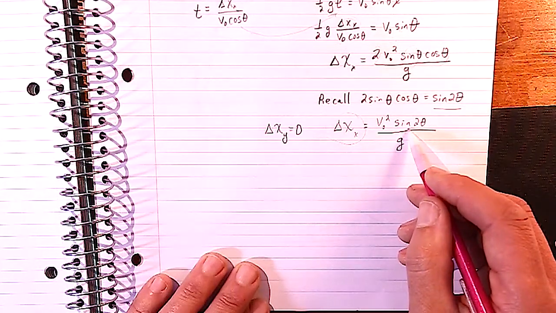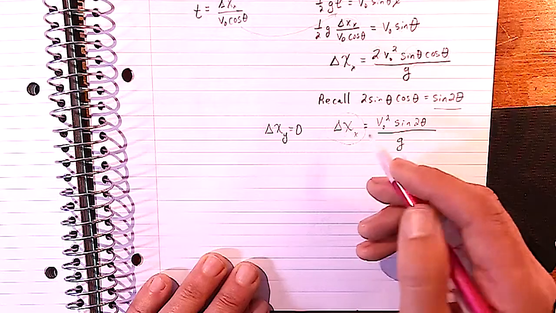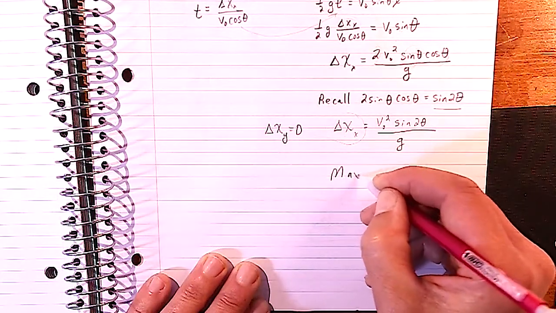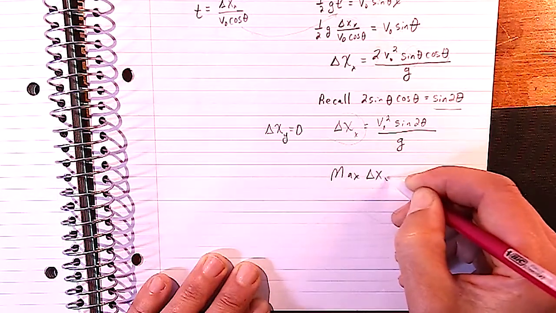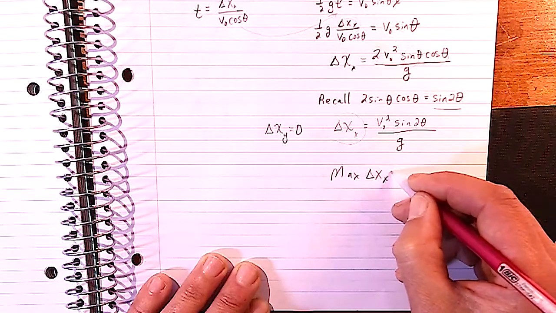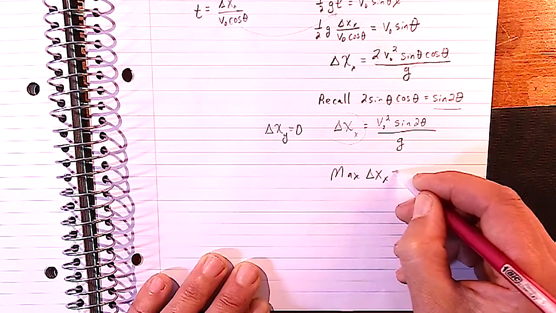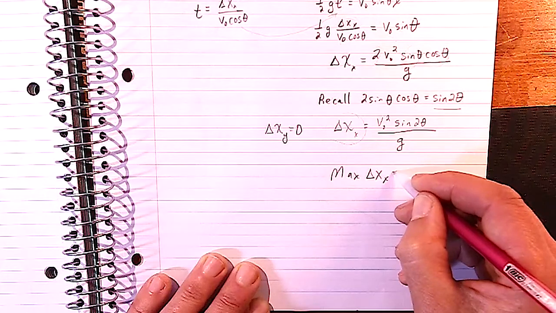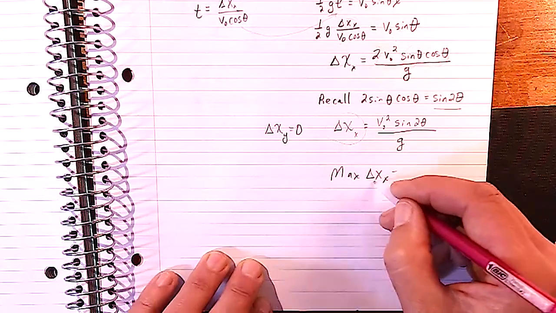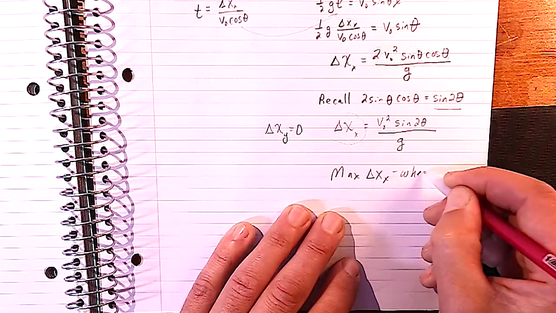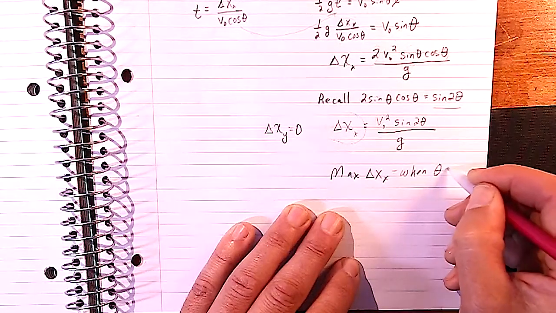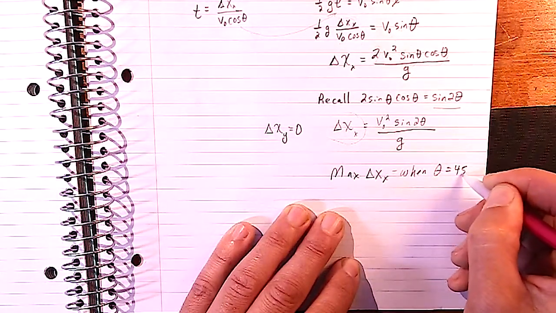The sine of 90 is 1, which gives us our max value. So the max delta x for a projectile launched on a horizontal plane is going to be at its maximum delta x when theta is 45 degrees.